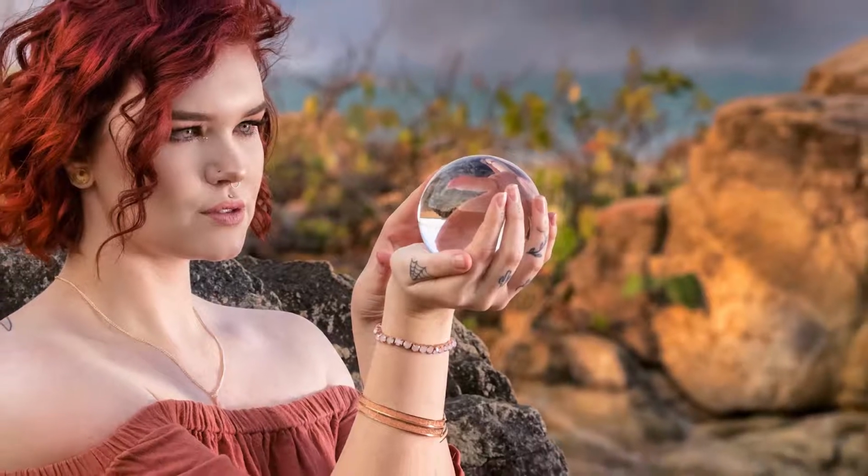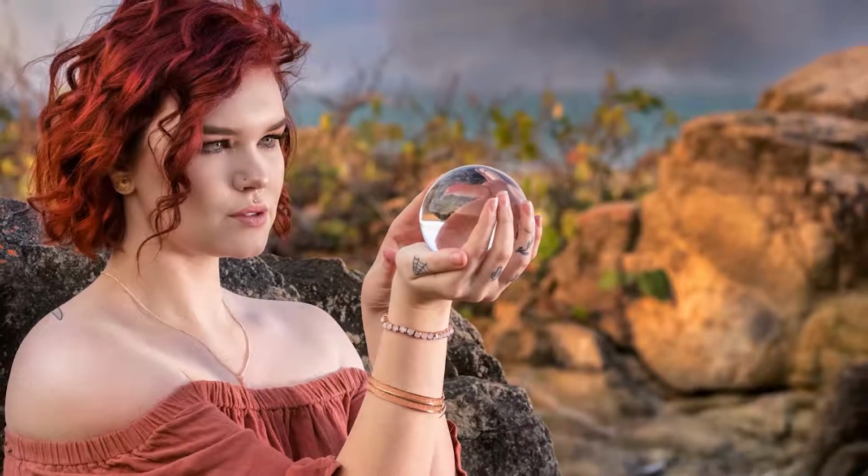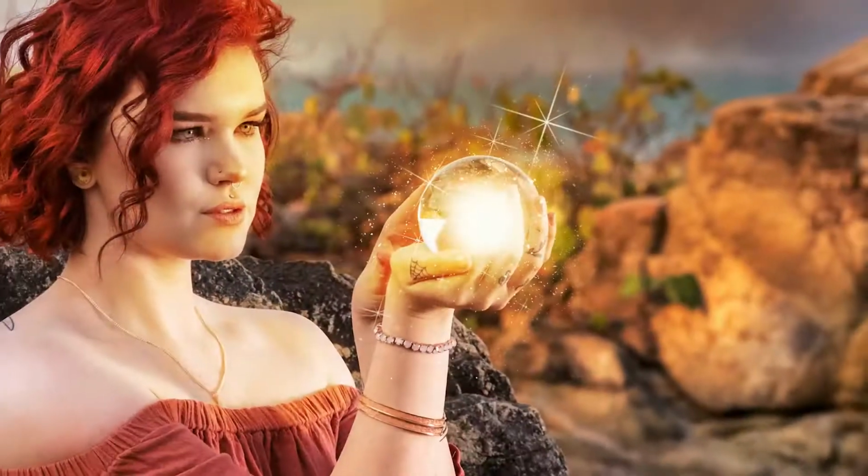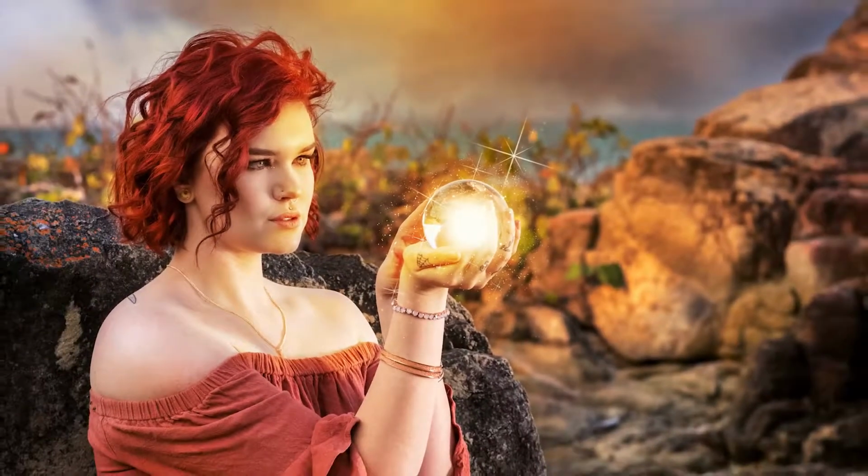Today, I will show you how to transform an image that looks like this into something that looks like this. So stay around, I'll be right back.